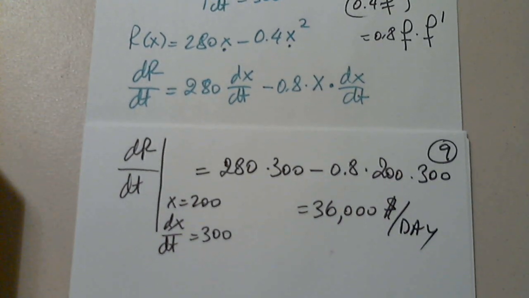Any questions on any of related rates? How do we feel about it? Not good. You said not good? Or now good? Okay. No, not good. I gotta go back on it. I am lost. Which part? How to identify when to do dr over dt.